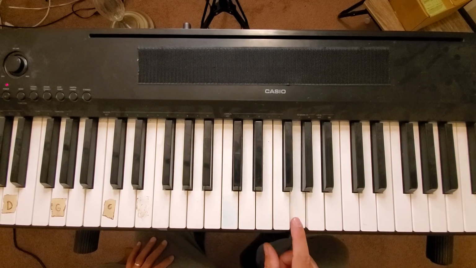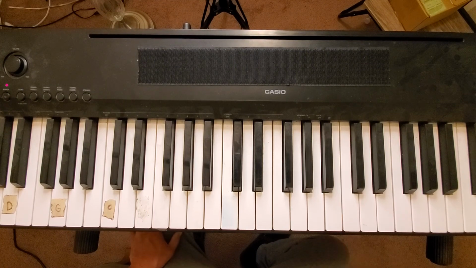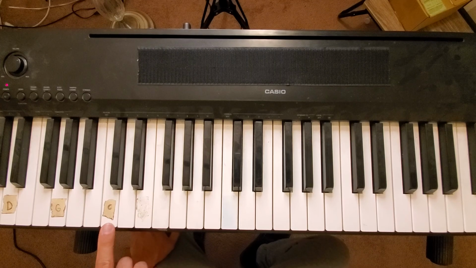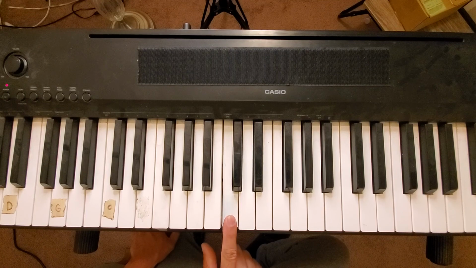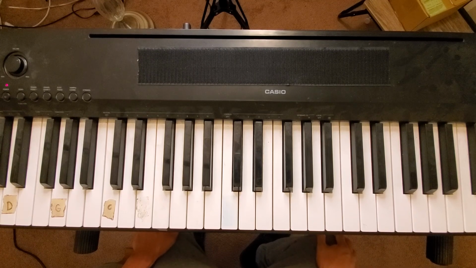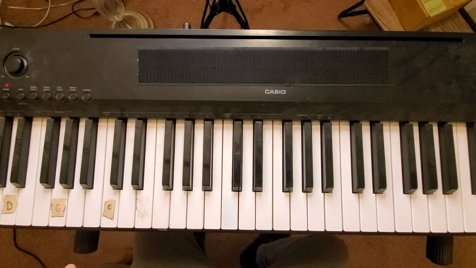C, D, E, F, G, A, B, C. It starts at C, it stops at C, then it keeps going higher, and it's the same, just higher. So I'm gonna start a C from here. C, D, E, F, G, A, B, C. Starts again. It keeps going and going. So that's what an octave is. I wasn't gonna teach you guys, but whatever. That's what an octave is.